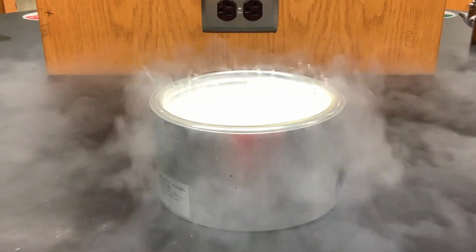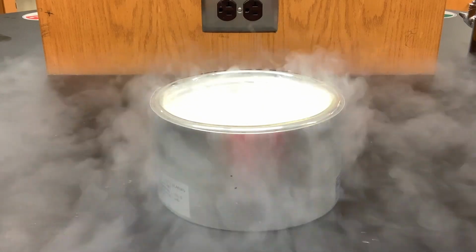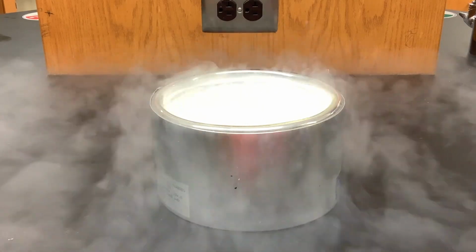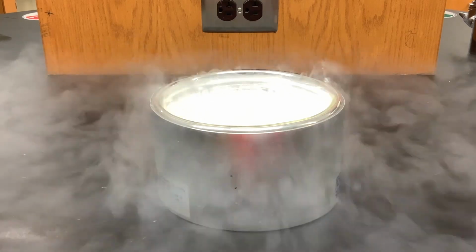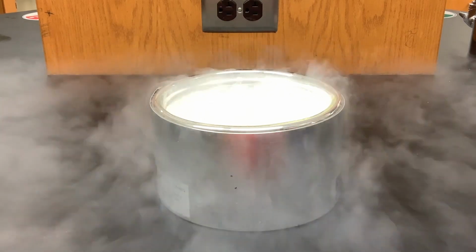And you can see as I'm doing that, I'm generating a lot of fog, and a lot of people think that must be the liquid nitrogen. It's just the air vapor that is condensing when it's getting close to the cold liquid nitrogen.